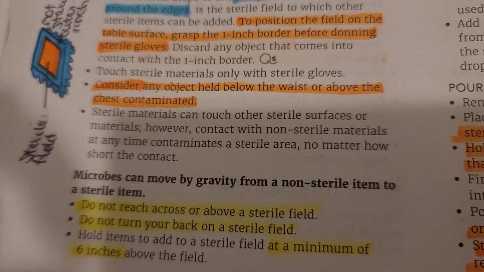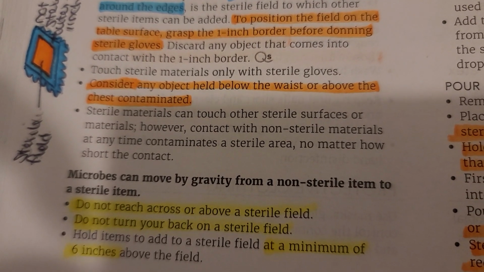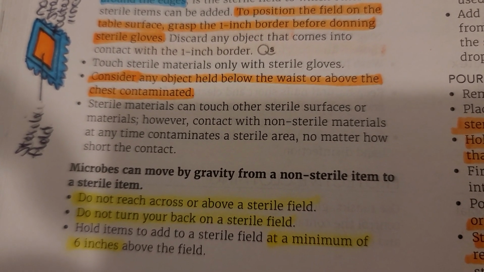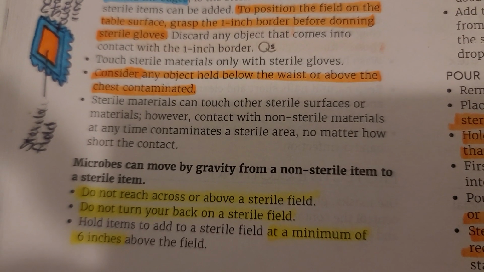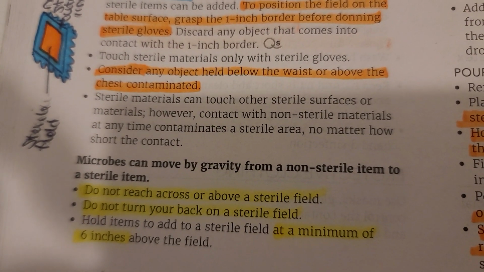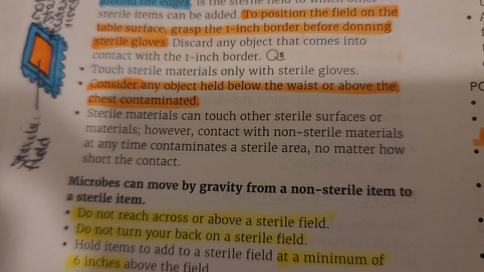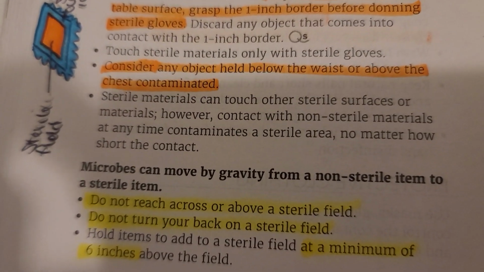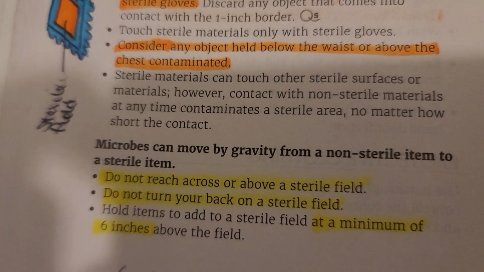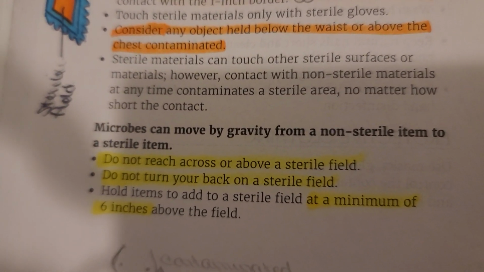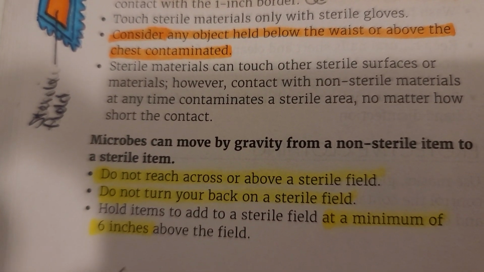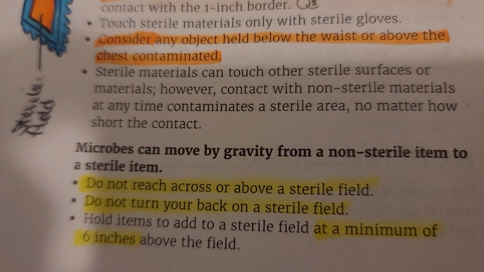I've got to repeat that. Hold items to add to a sterile field at a minimum of 6 inches above the field. When it comes to numbers, I need to repeat that because I'll get them confused. I'm like, oh, is it 3 inches, is it 3 feet? So, a minimum of 6 inches above a sterile field for it to remain sterile.